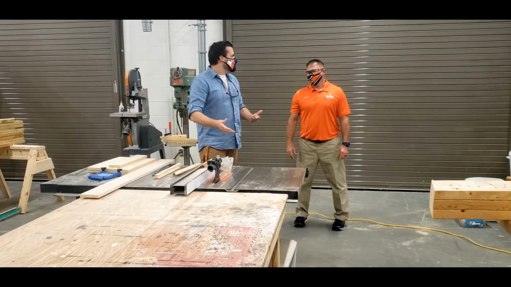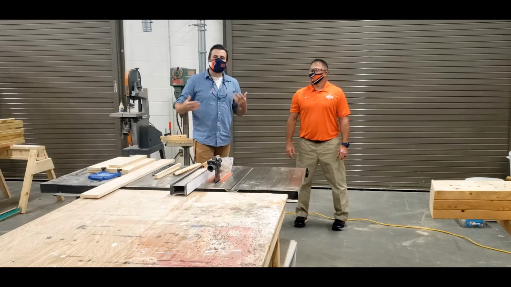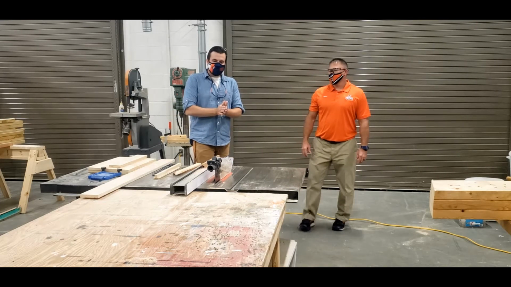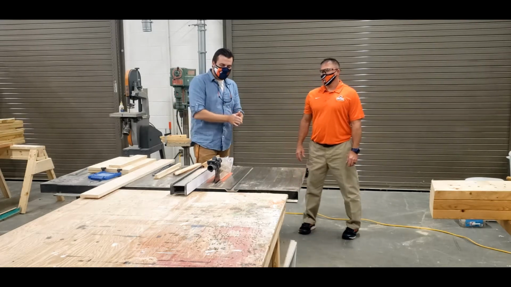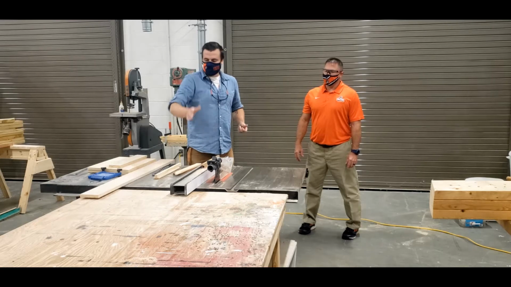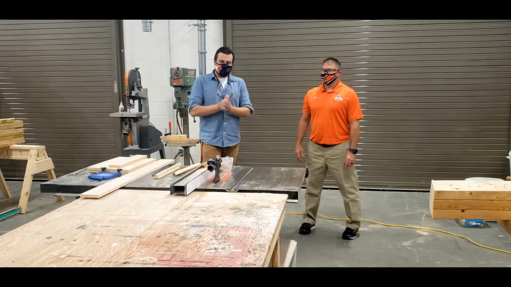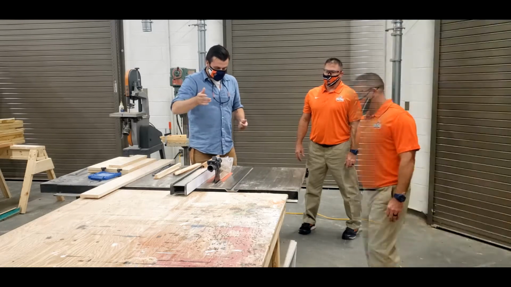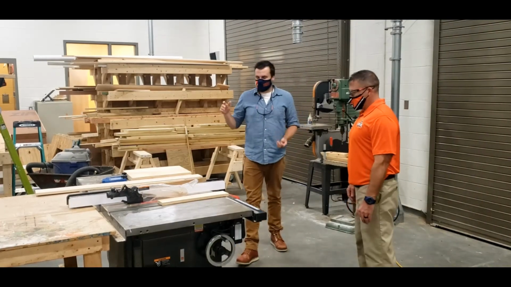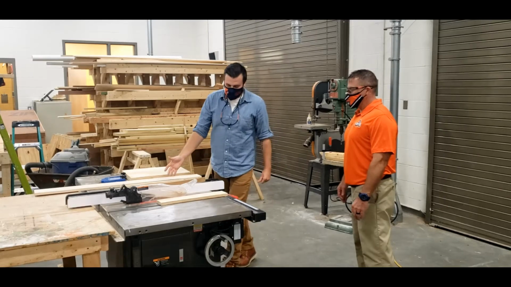You can add sleds and different things to do all kinds of different cuts, but in class, in the shop, what you're going to be doing is when you need to make something narrower, basically you're going to be using this as your guide. And so you can rip down plywood, any kind of boards basically, but again, just make that a narrower cut.